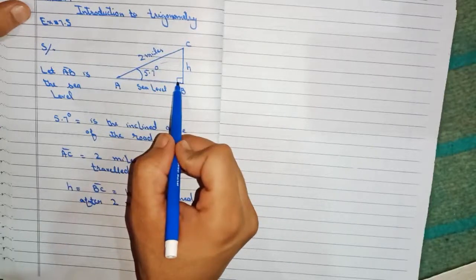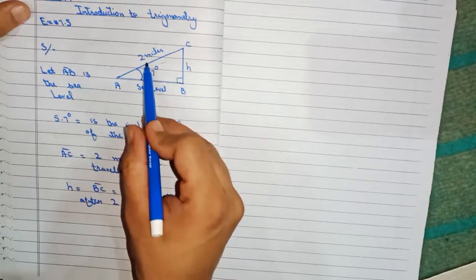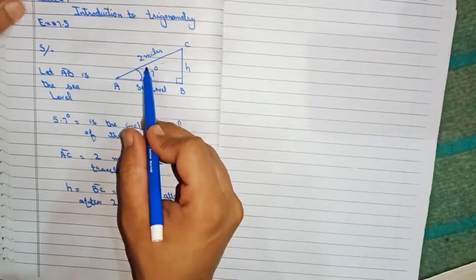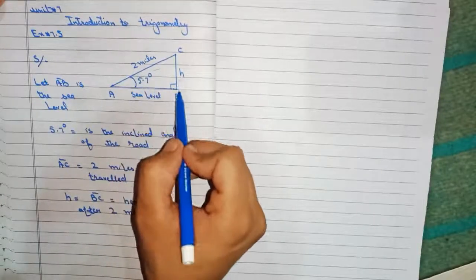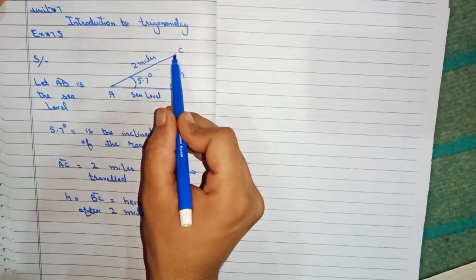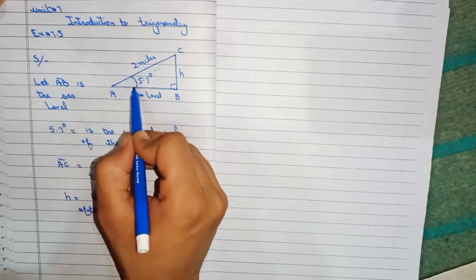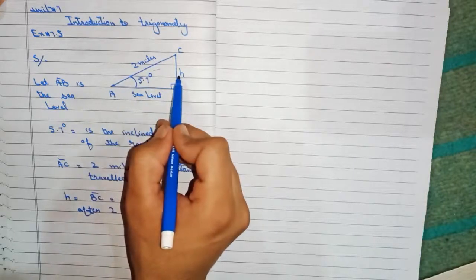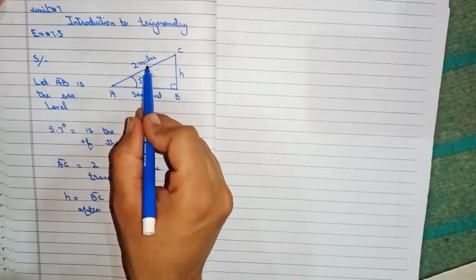It is a right angle triangle, so in front of the right angle the opposite side is the hypotenuse, and h is the height that we have attained after covering 2 mile distance. With respect to this angle 5.7, it will be the perpendicular, this is the hypotenuse and AB is the base.